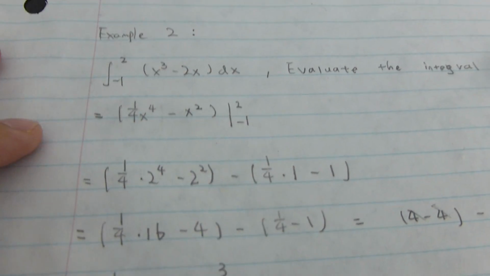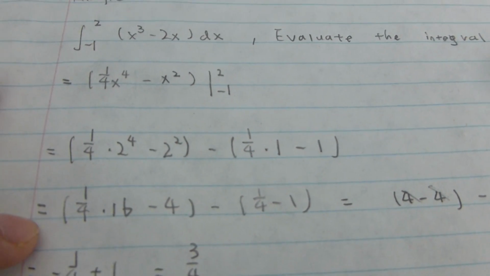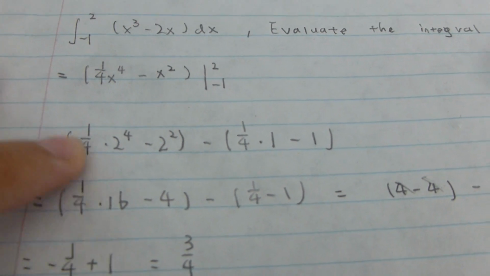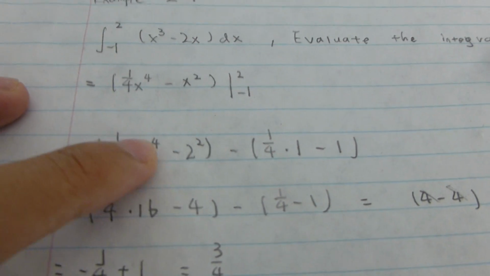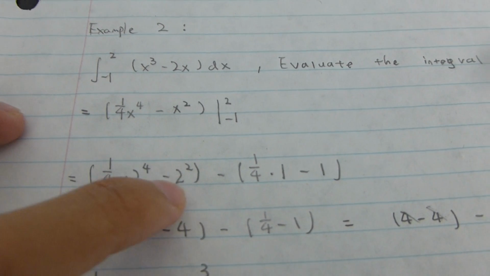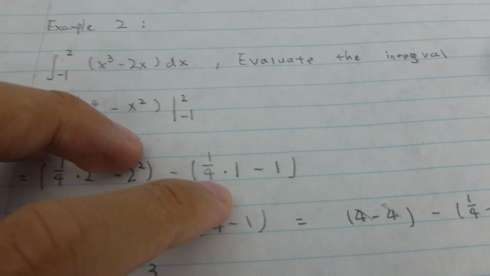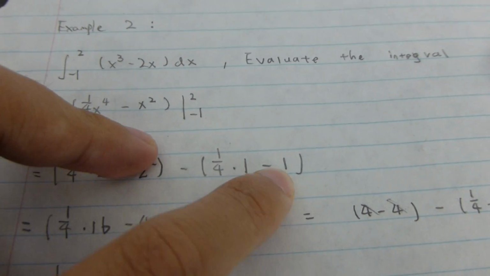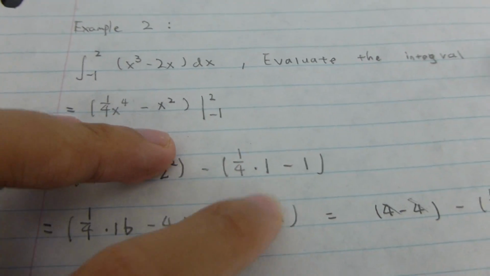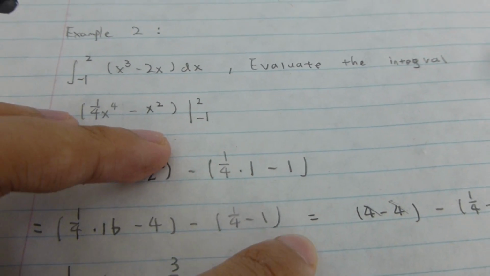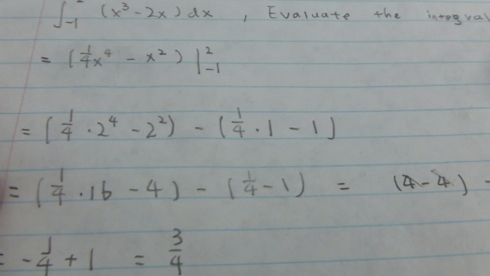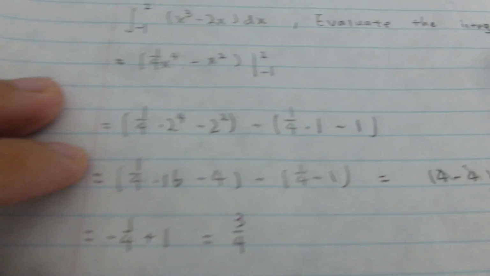Simplifying, 2 to the power 4 is 16 and 2 to the power 2 is 4, and the other part is 1 over 4 minus 1.